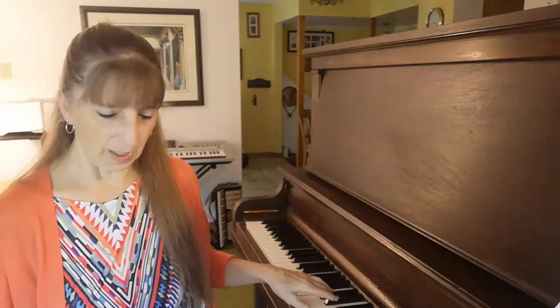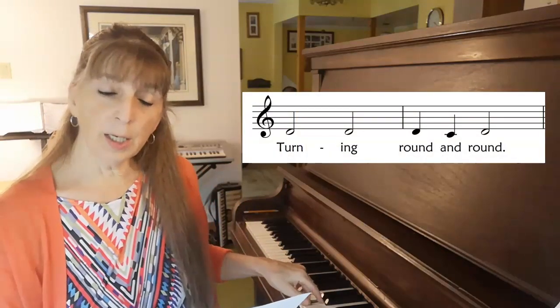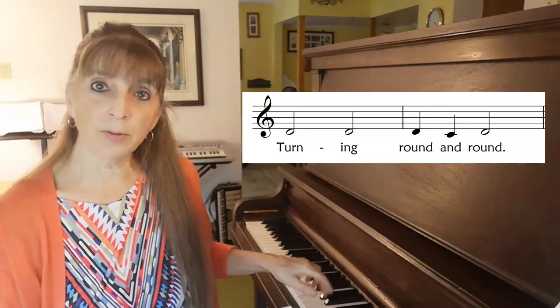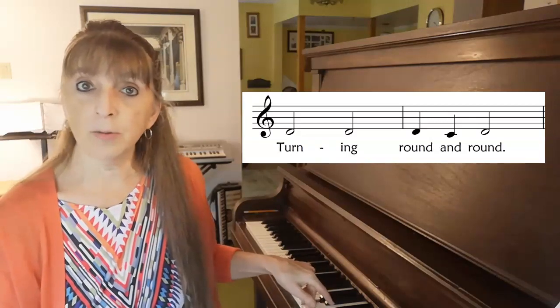So if you are going to use this song for creating harmony, a great way to begin that is to give your students a melodic ostinato. And I've created one. I just have suggested singing turning round and round, turning round and round.